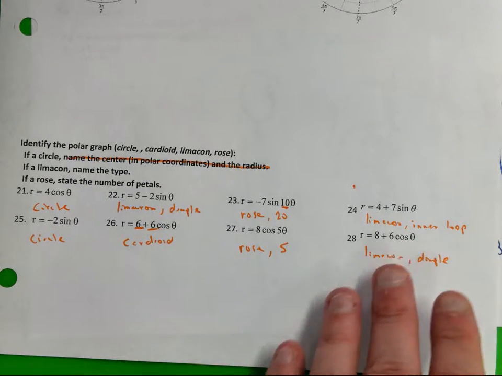Alright, so what we're going to do next, I'm going to go through everything that you've got to do. When you bring your first checkpoint up, I want you to bring your homework sheet, pages 13 and 14. I want to make sure you've been keeping up with your homework. You're going to get 2 homework grades off that.